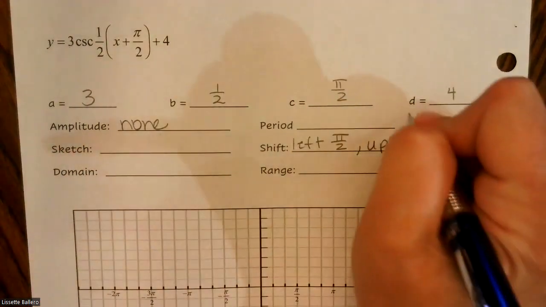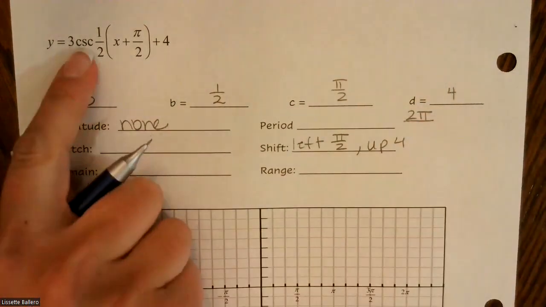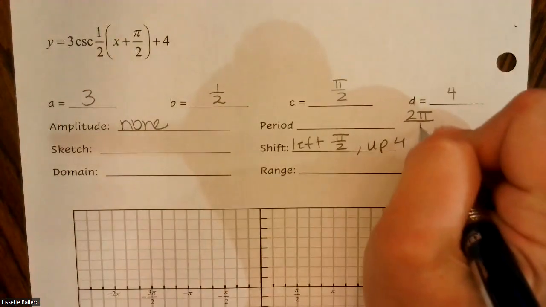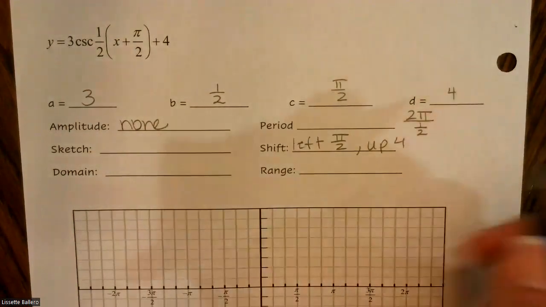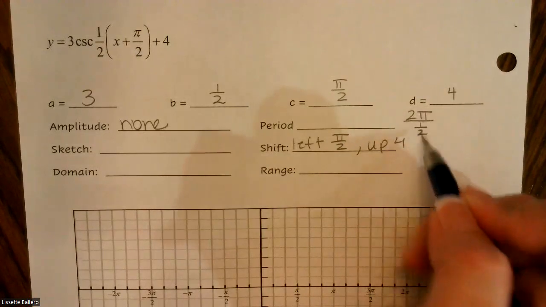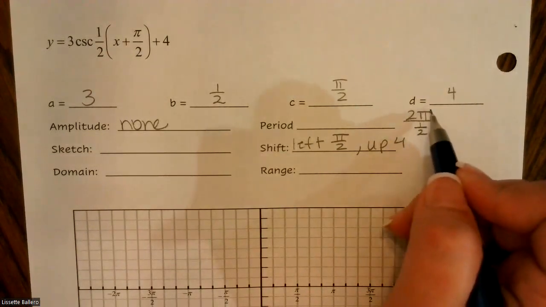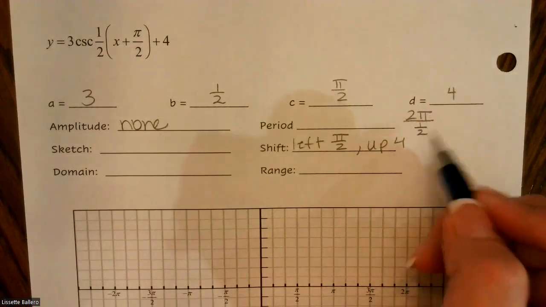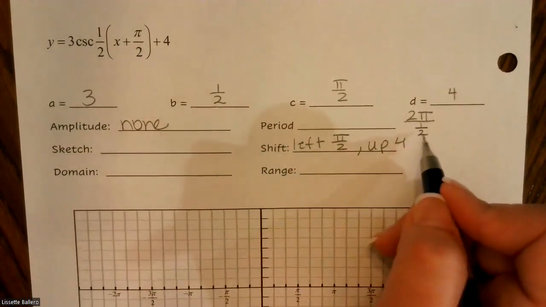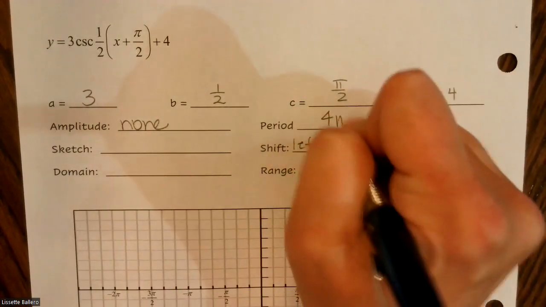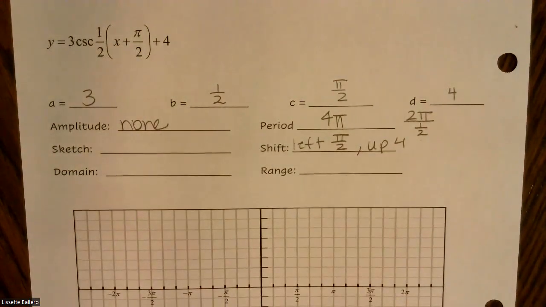For our period, the period is 2 pi for the cosecant graph, but now we've got this B value of 1/2. So we need to divide that by 1/2. Students don't like this because of the fraction, but remember when you're dividing by a fraction, you keep, change, flip. So we're going to keep that 2 pi. We're going to multiply times the reciprocal of 1/2, which is 2. So we get 4 pi. In this case, we're only going to have one full cycle within 4 pi.